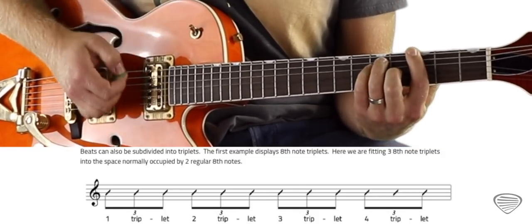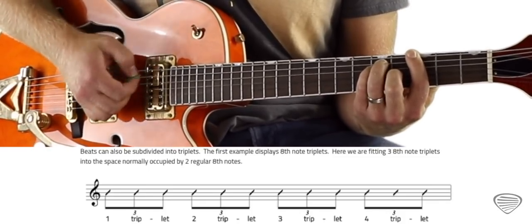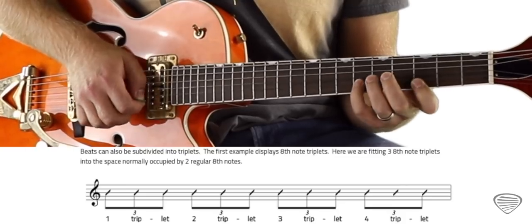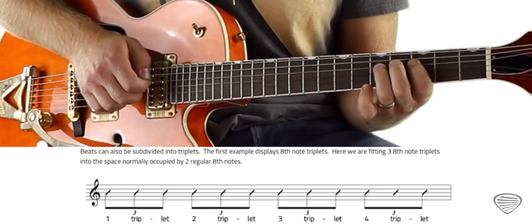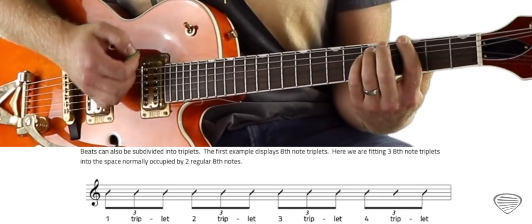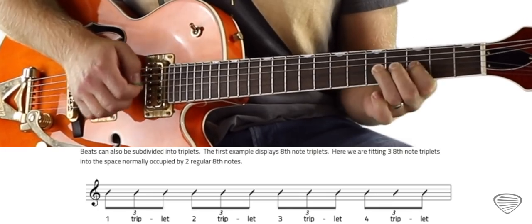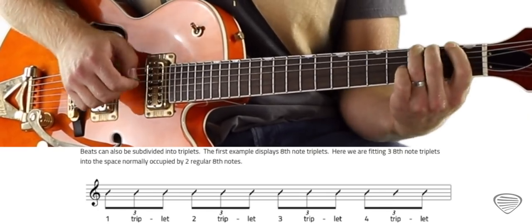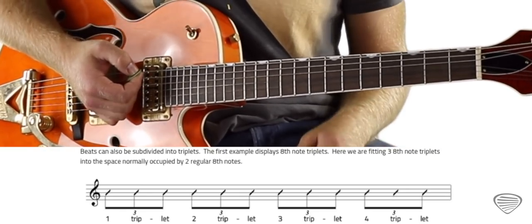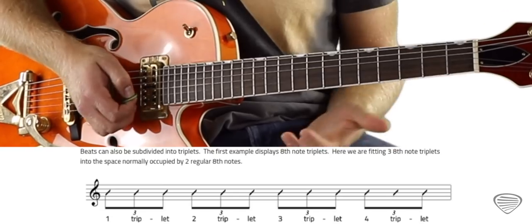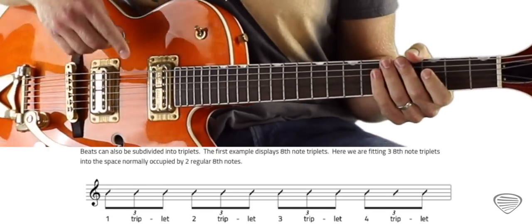Like 1 and 2 and 3 and 4, 1 and 2 and 3, 4, 1 triplet, 2 triplet, 3 triplet, 4 triplet, 1 triplet, 2 triplet, 3 triplet, 4 triplet. Right? It gives it a whole different sound, a whole different feel. And this, again, gives us a way to talk about these different feels and to practice them. That's a triplet feel.